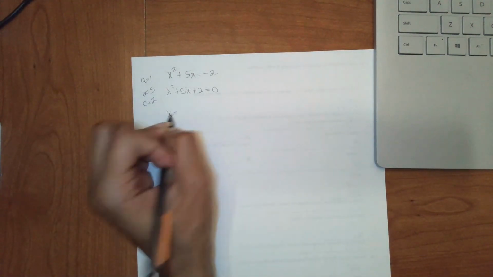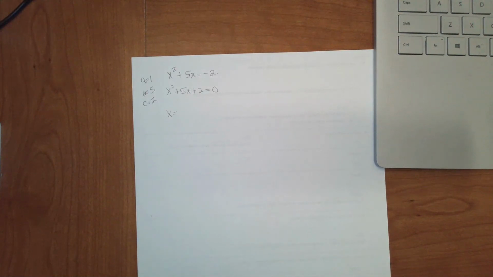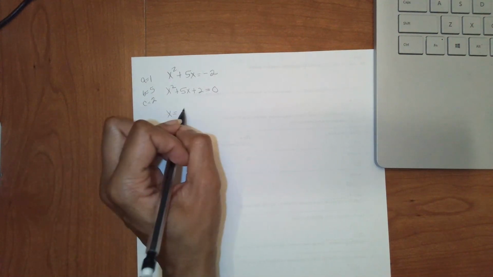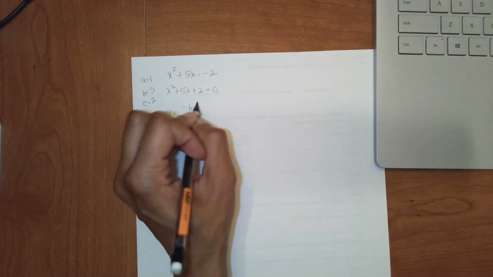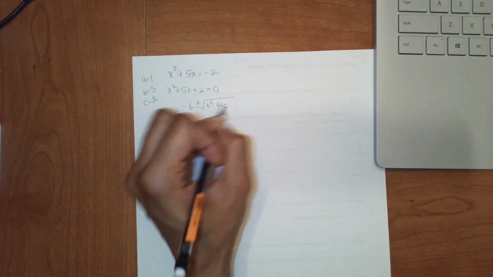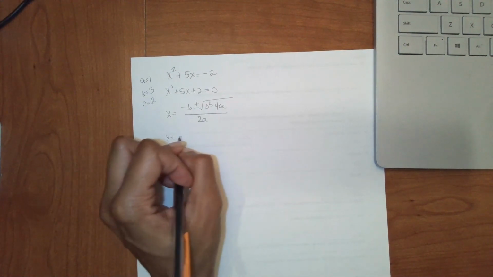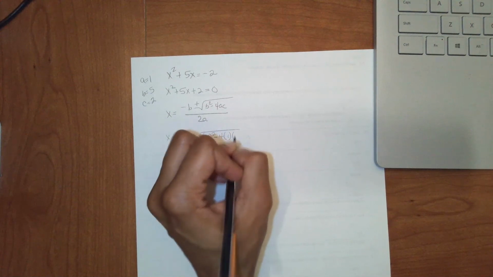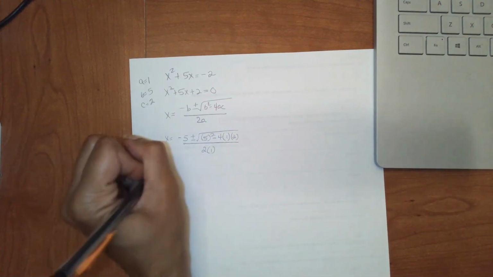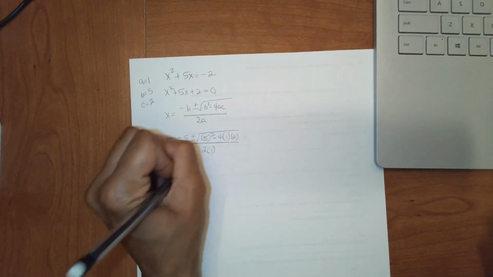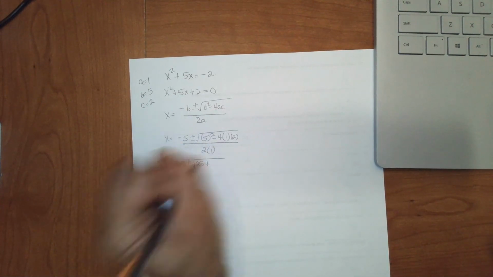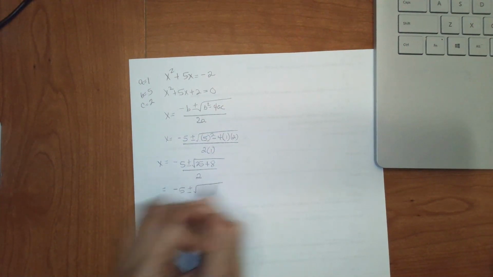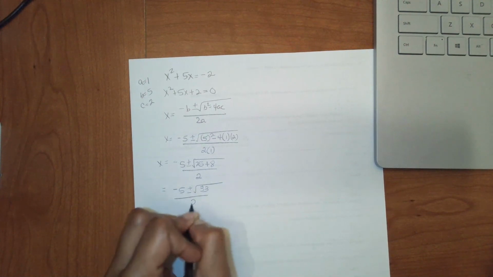The whole point of the quadratic formula is the x is already solved. So your A, B, and C should always be numbers. It should never be a variable as your A, B, or C. You should always be able to substitute in a number. So then we substitute. Let's write our formula. So -5 plus or minus 5 squared minus 4 times 1 times 2 all over 2 times 1. So we have -5 plus or minus 25 plus 8 over 2, negative 5 plus or minus square root of 33 over 2.